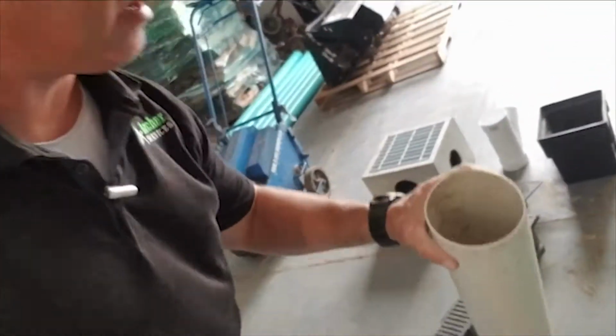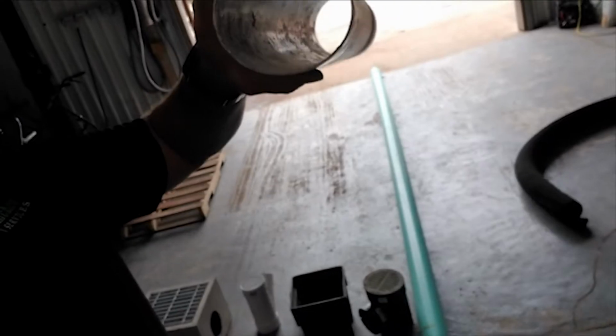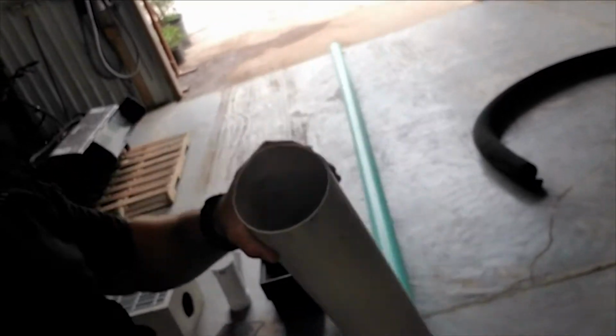There's other pipes that some guys use, and it's this thin wall drain pipe here. You can see I can almost squeeze it with my hand. It's not near as strong. So if it's going under a really deep surface or going underneath the driveway, I definitely don't recommend this thin wall drain pipe. It's just not strong enough to hold up over time. It can collapse as well too.